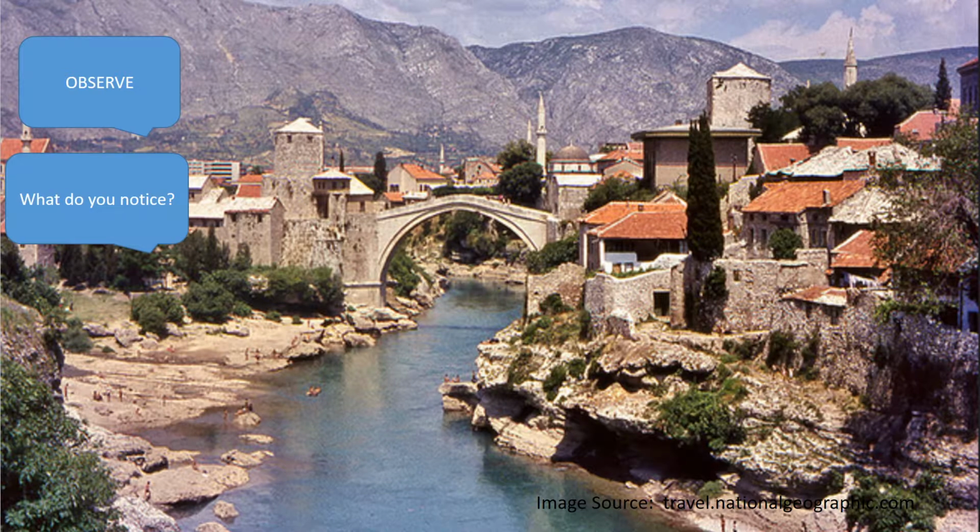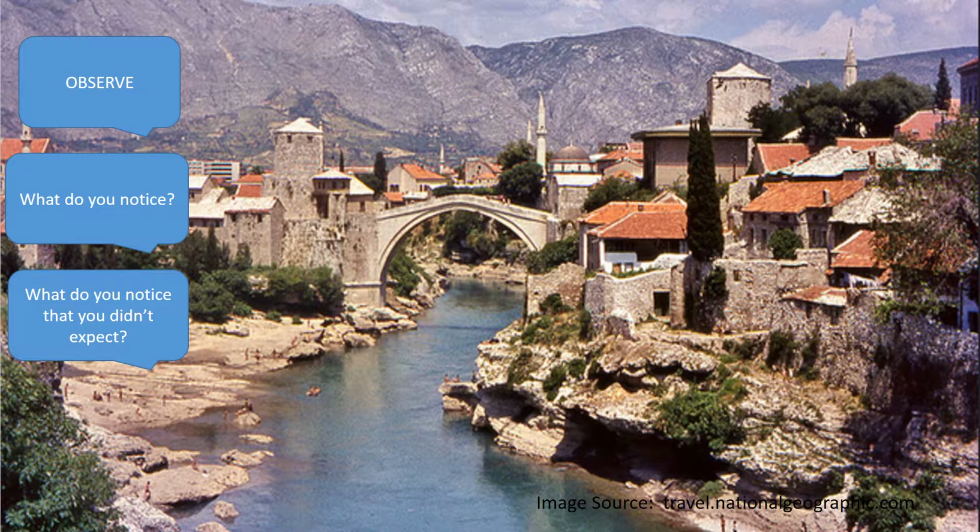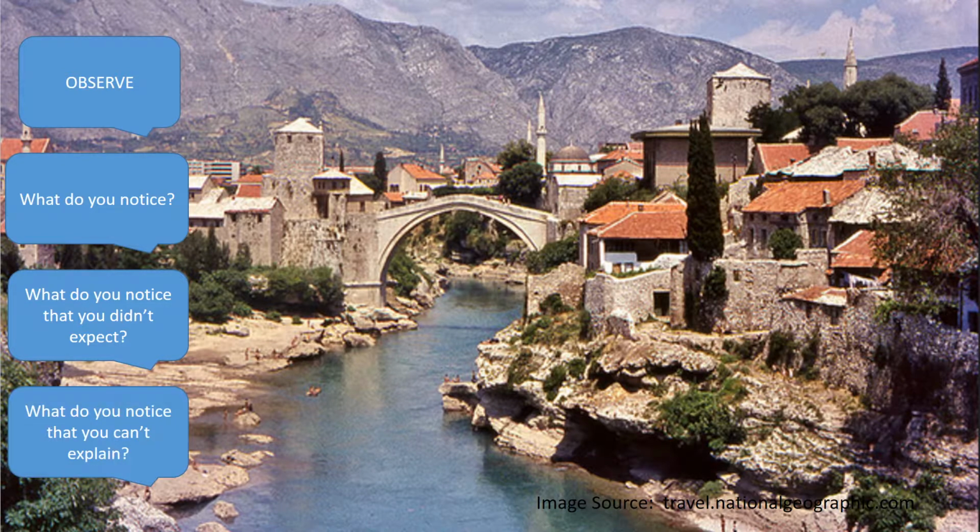What do you notice? What do you notice that you didn't expect? And what do you notice that you can't explain? Once students make initial observations, we want to allow students the opportunity to reflect. The questions that you ask will be adapted based on the images that are selected.